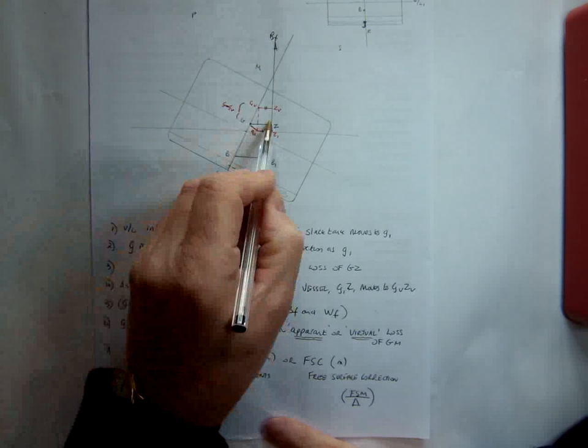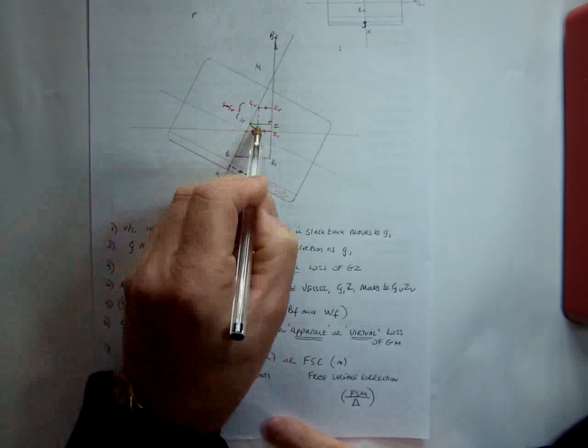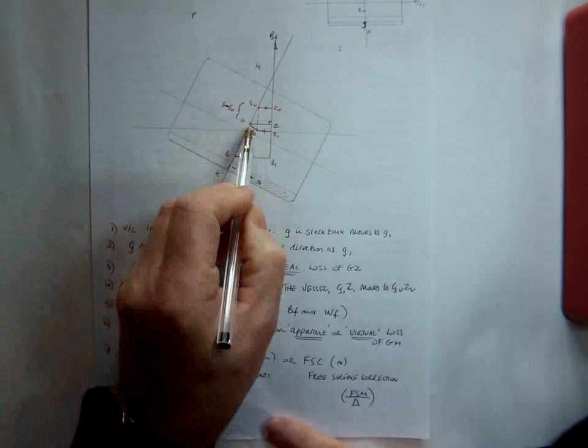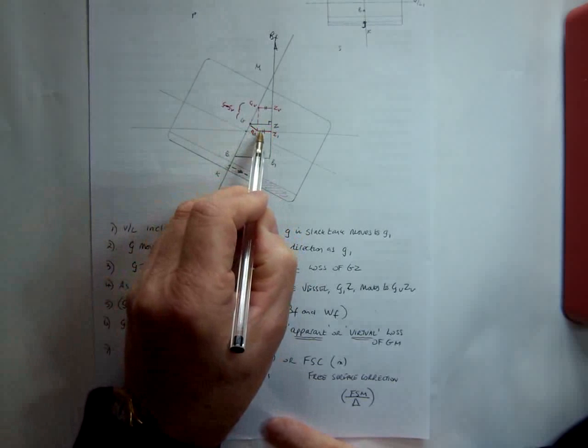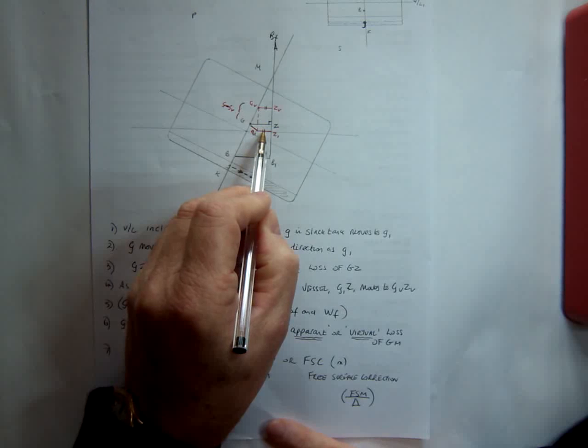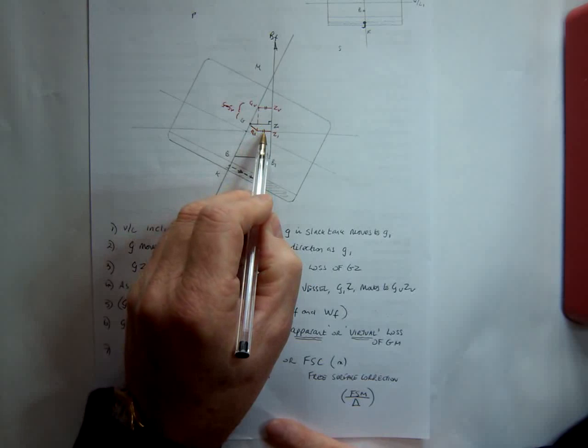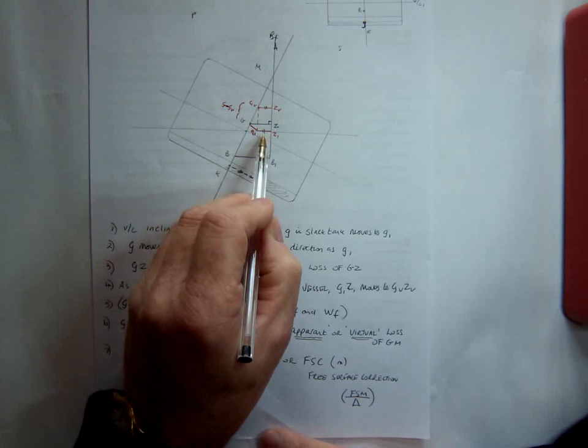Originally GZ was our righting lever, and because G has moved over parallel to and in the same direction, G1Z1 is now our new righting lever, and you can see that it's a different size from the original. It's obviously smaller, it always is smaller, and therefore our ability to right ourselves has been reduced. This is a real loss of our GZ or righting lever.